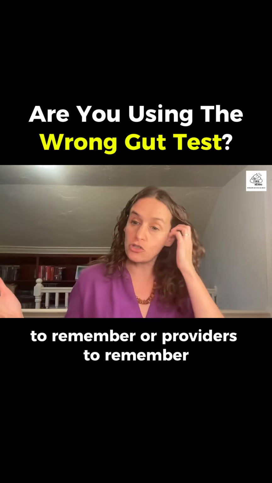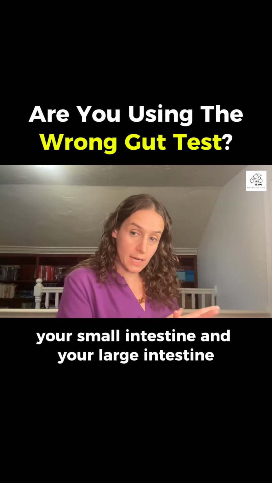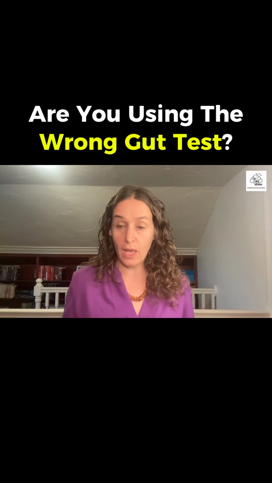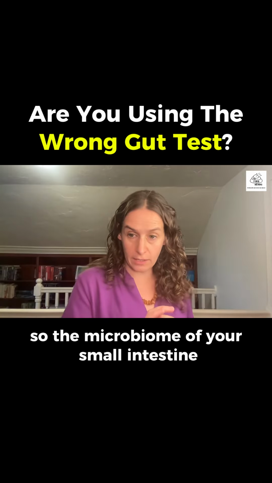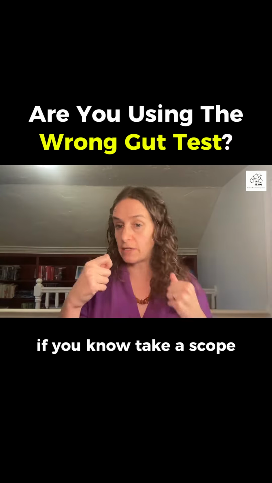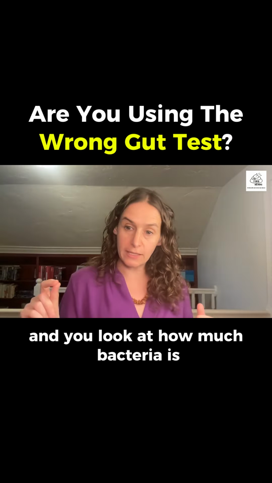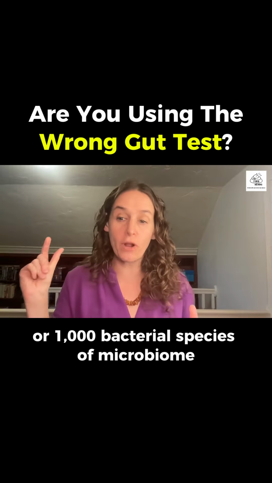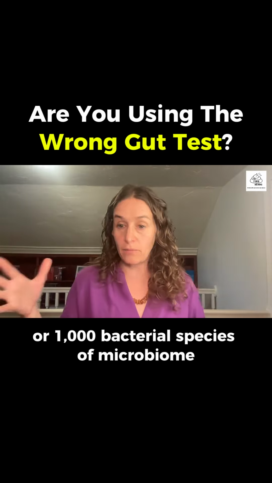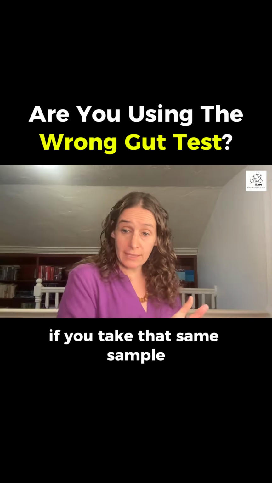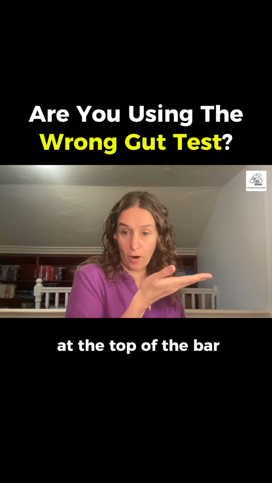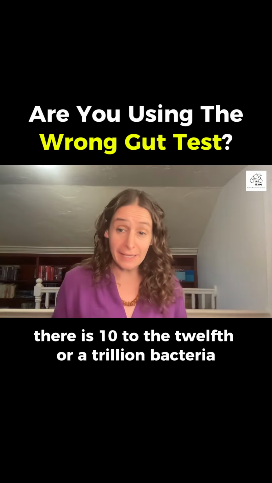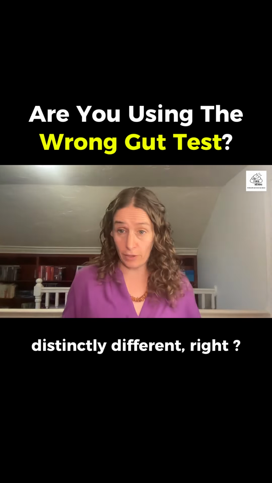To remember, or providers to remember, your small intestine and your large intestine have a drastically different microbiome. So the microbiome of your small intestine, if you take a scope and look at how much bacteria is at the bottom of the small intestine, in a mL, there's about 10 to the third, or 1,000 bacterial species of microbiome. If you take that same sample at the top of the large intestine, there is 10 to the 12th, or a trillion bacteria. Distinctly different, right?